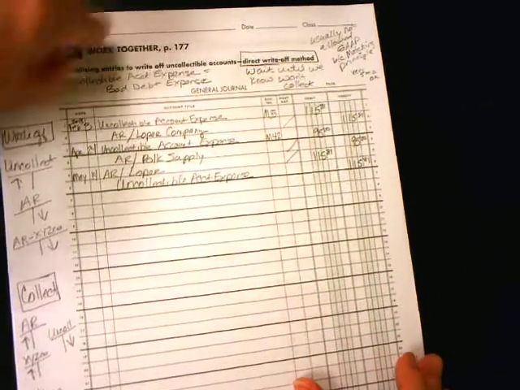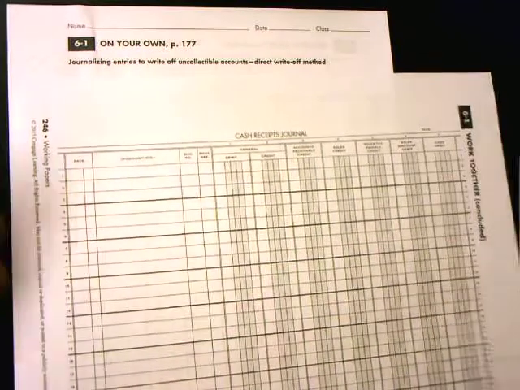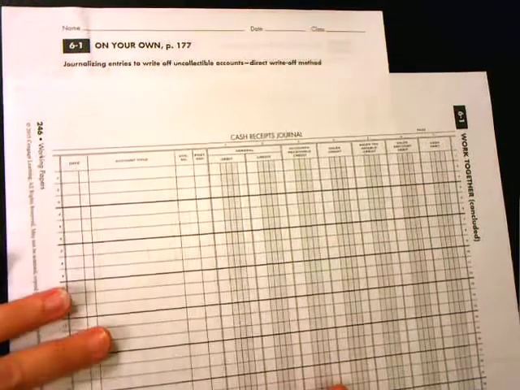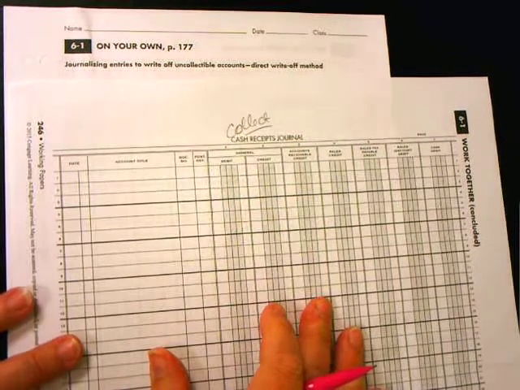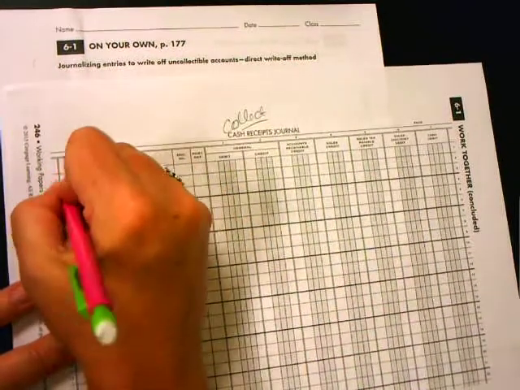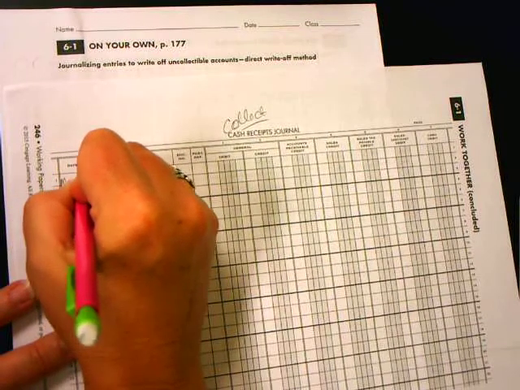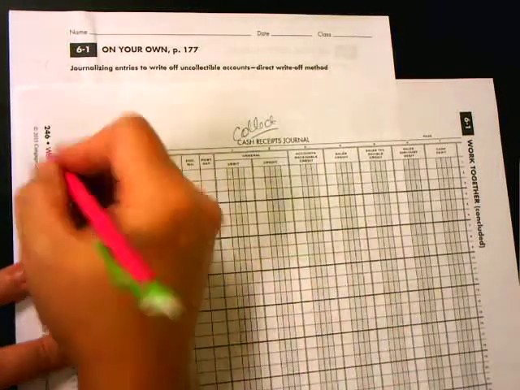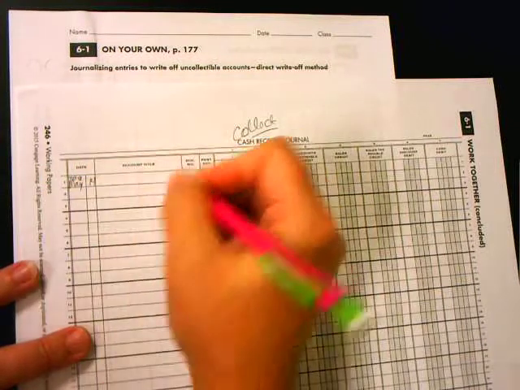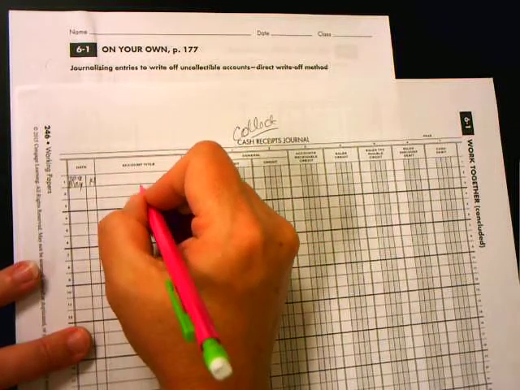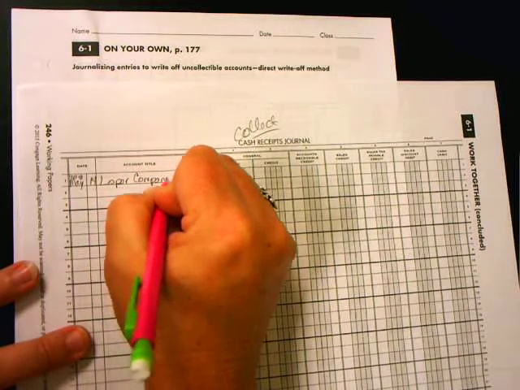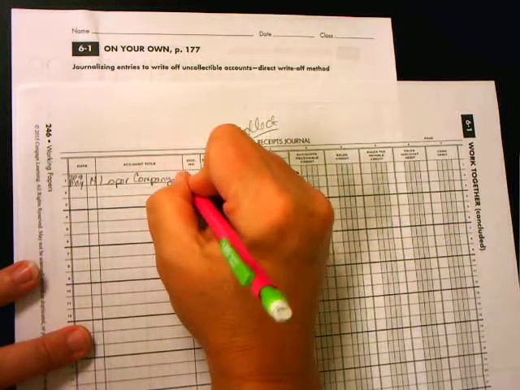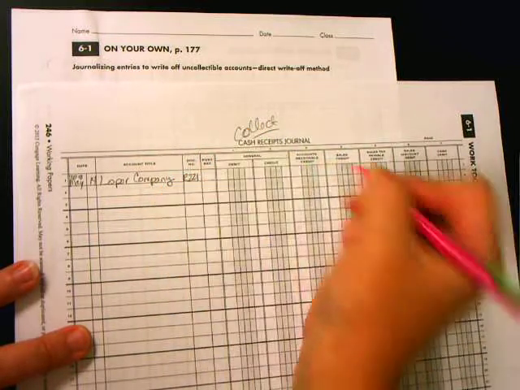Then we got to take our cash. So on the back side, you've got a cash receipts journal. Okay, so this is when we're collecting. So on May 14th, $115, Loper Company. And this is receipt 221.